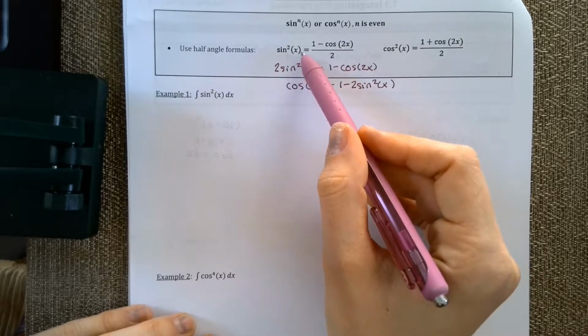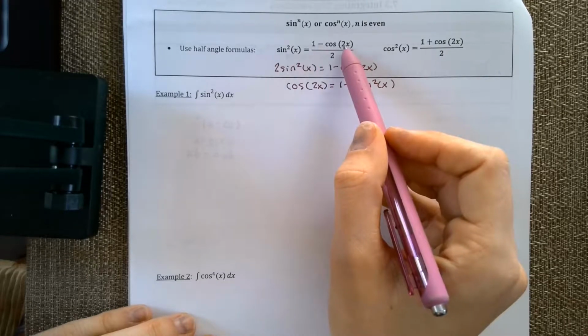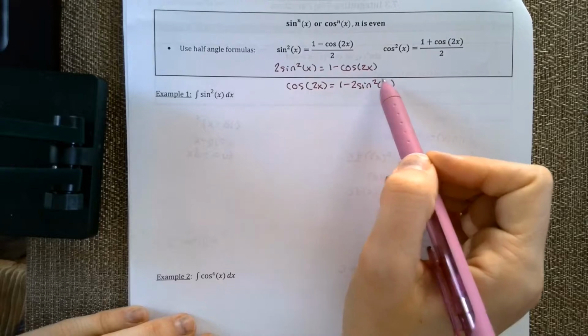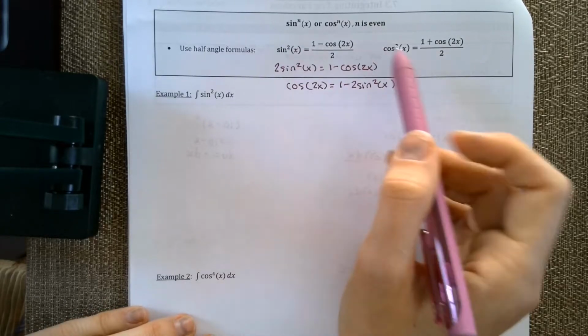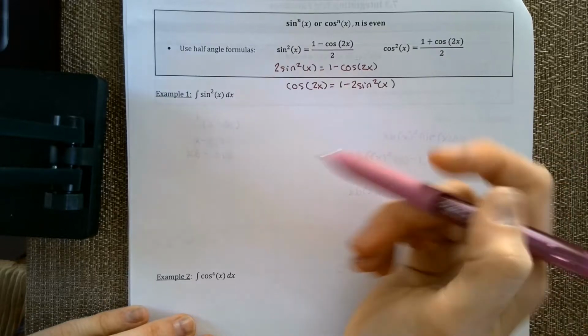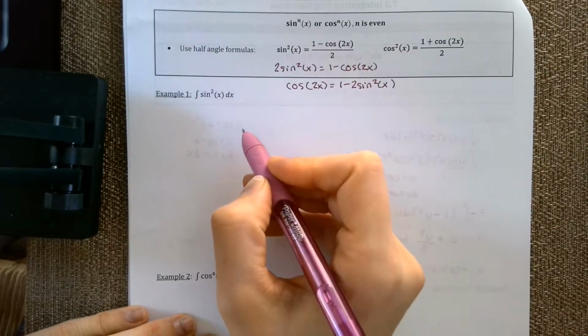Here we call them, since we're kind of dividing this in half, we have half of the angle we're going to end up with, and we call it the half angle formula. While you can derive this every time you need it, I recommend just kind of memorizing this. You will need this for the rest of BC calculus, and multivariable calculus for that matter, if you're going to move on. So let's see how this works.